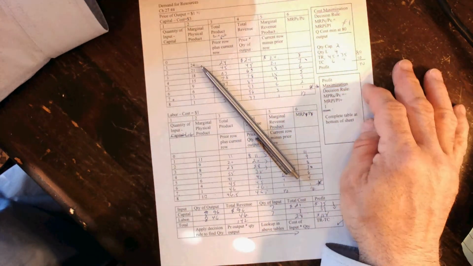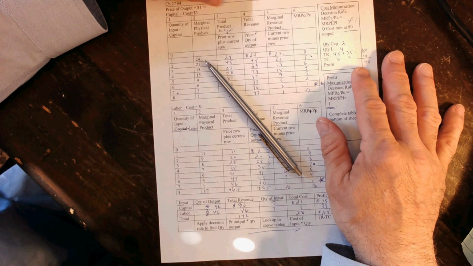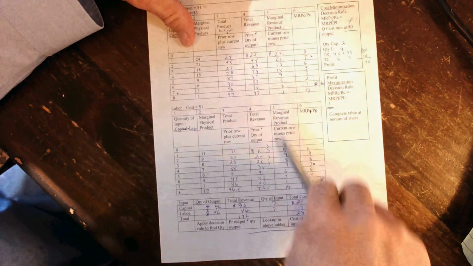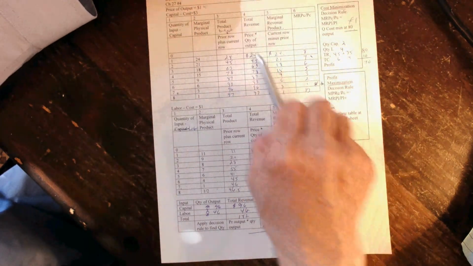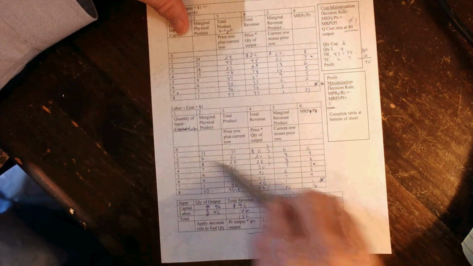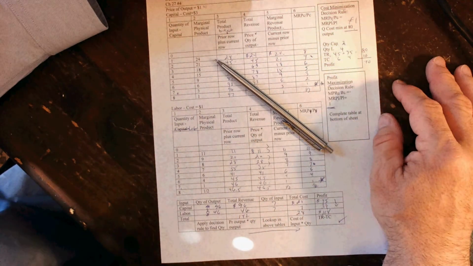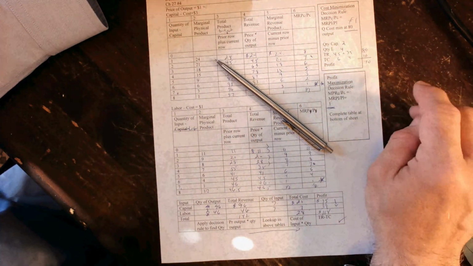We've discussed the demand for resources. It's the marginal revenue product of each. This is the demand for capital. This is the demand for labor. Well, in the next chapter, we'll add supply and determine the prevailing wage rate.